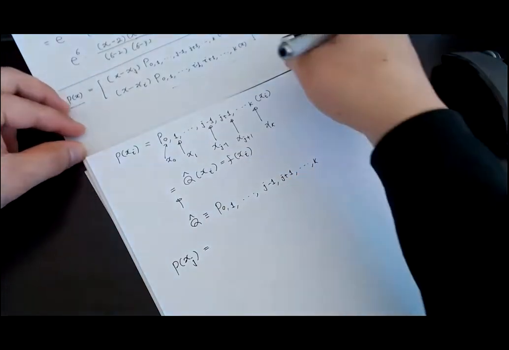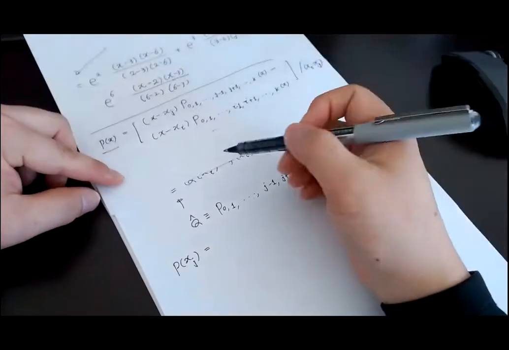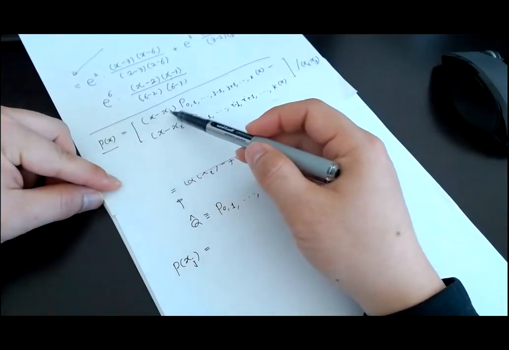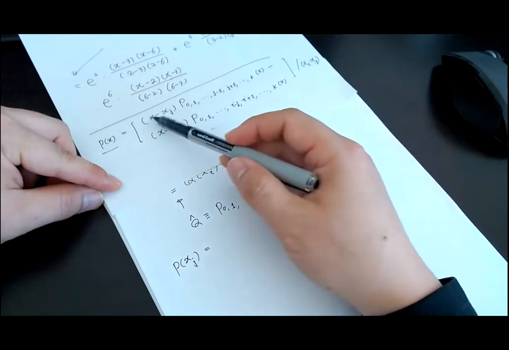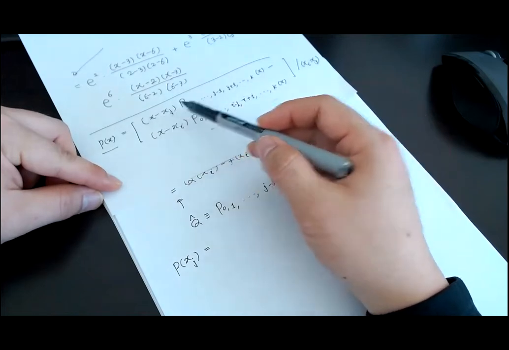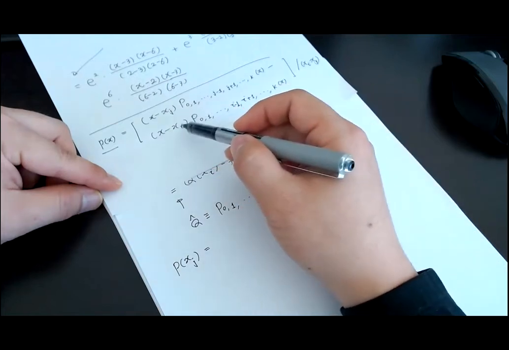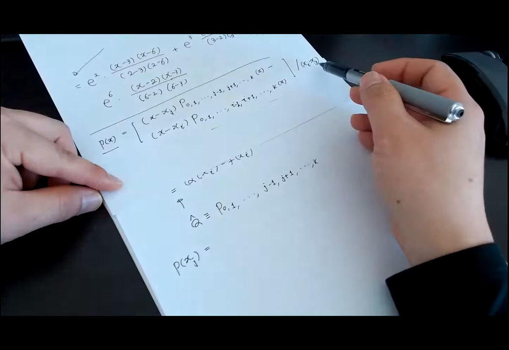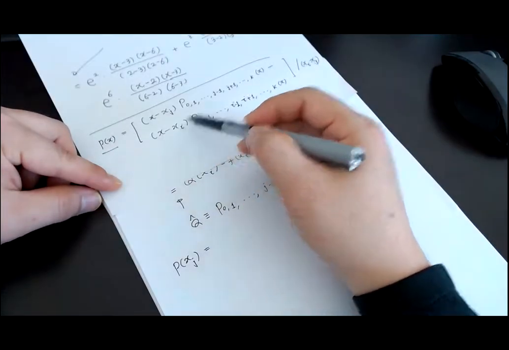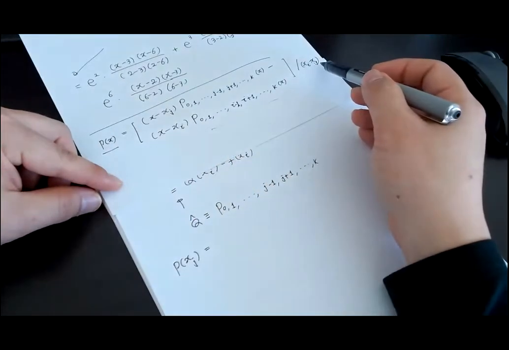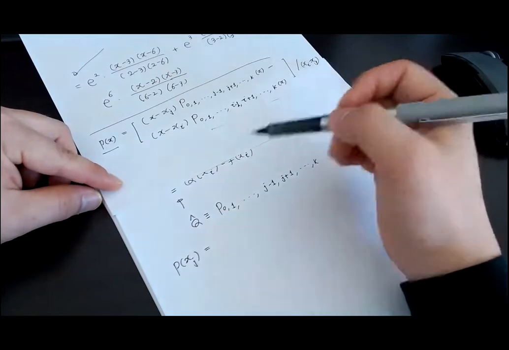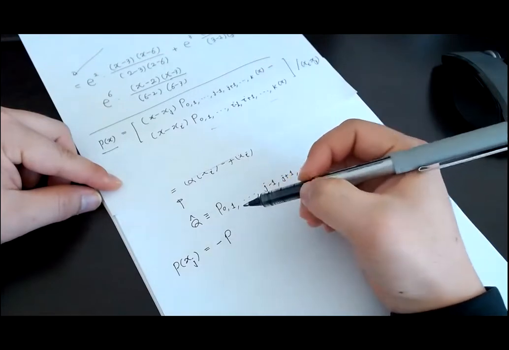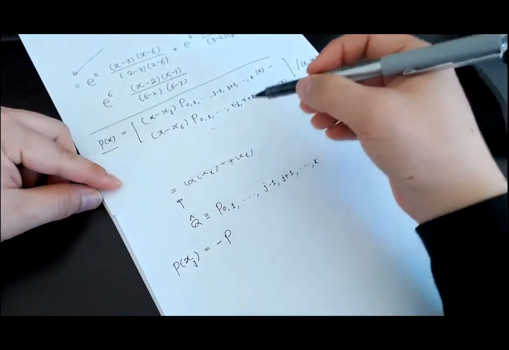It makes sense. Why? Because when you plug in xj into here, then the first term in the numerator is going to be 0 because xj minus xj is 0. And then the second term is going to be xj minus xi times this one over xi minus xj. But you know what? Xj minus xi over xi minus xj is going to be negative.